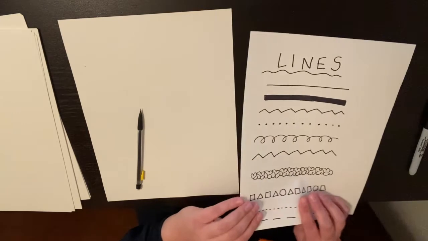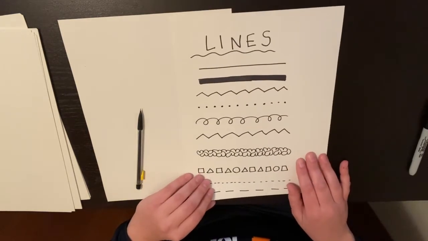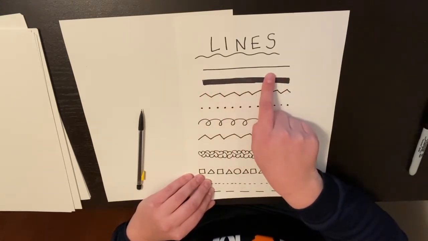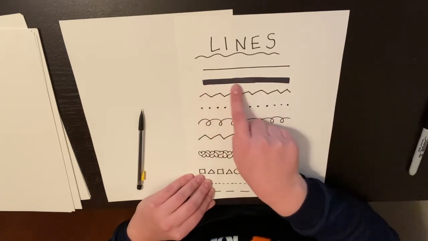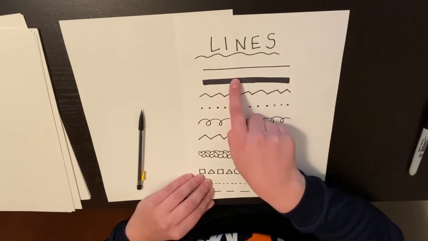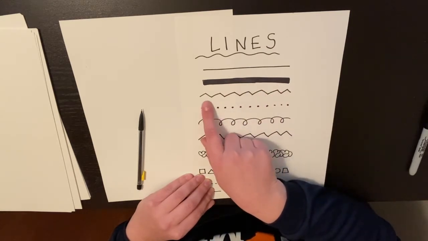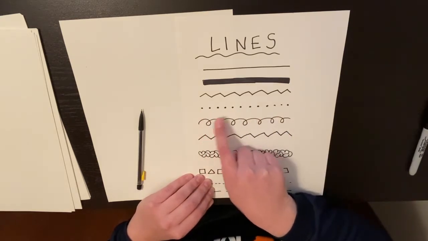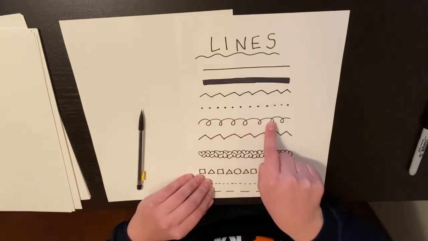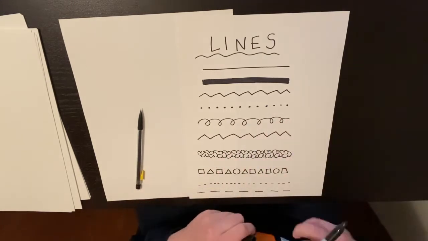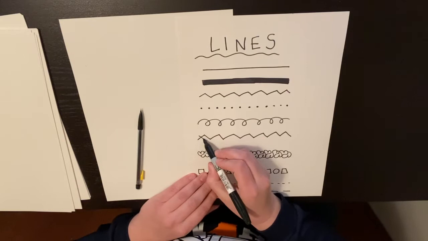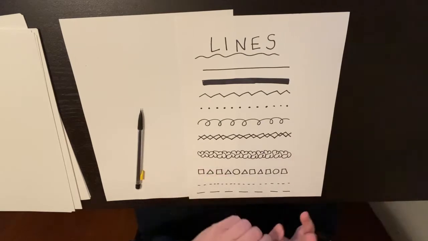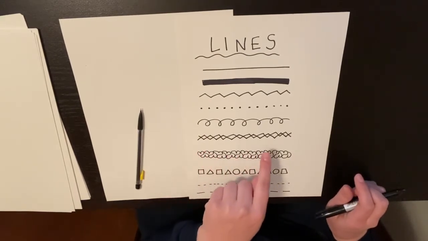Some of the important lines to remember though are skinny straight lines, and bold straight lines. That means that they're thick and they're very dark. Zigzag lines. I did polka dot lines, so a dotted line. I did a swirly line. And this one is another zigzag, but I could turn that into a double zigzag line. Double zigzag means that I just go over it a different way with a zigzag.